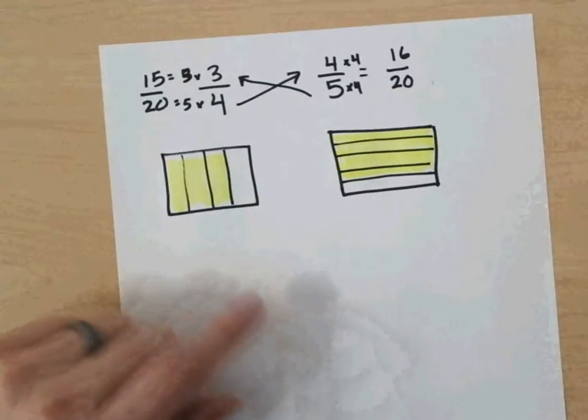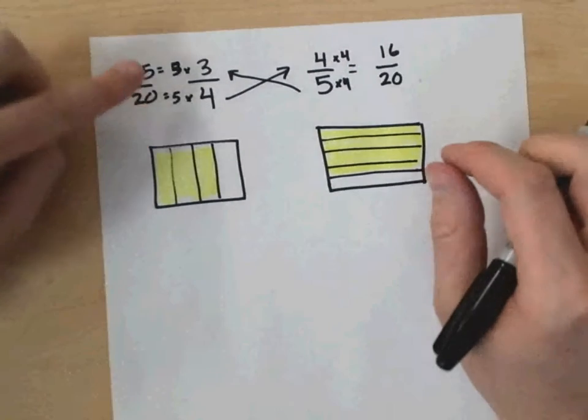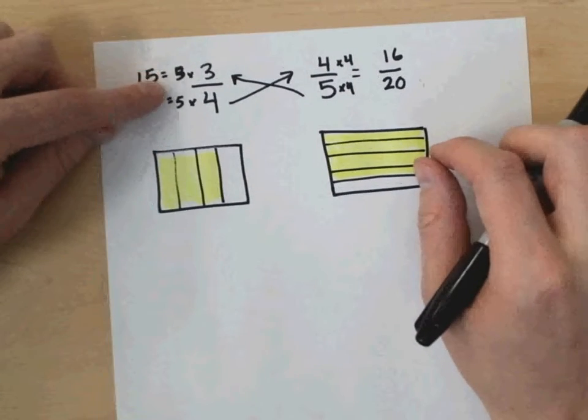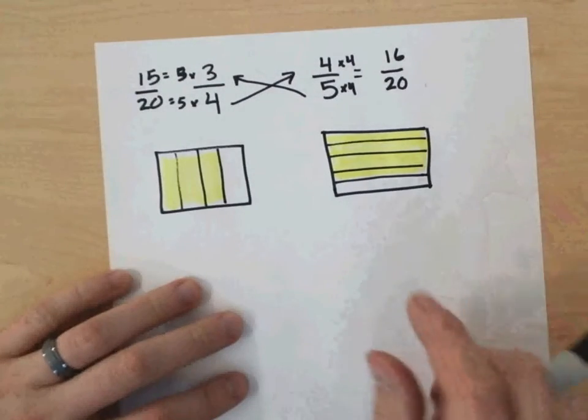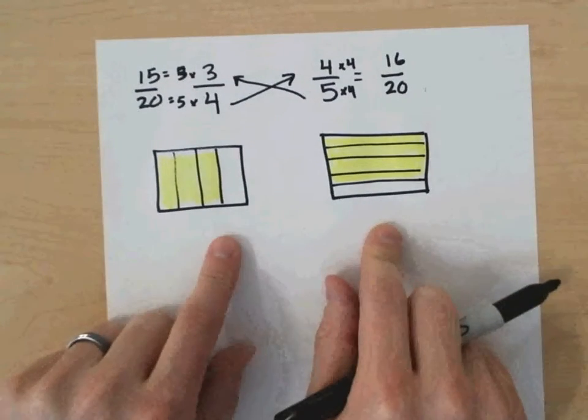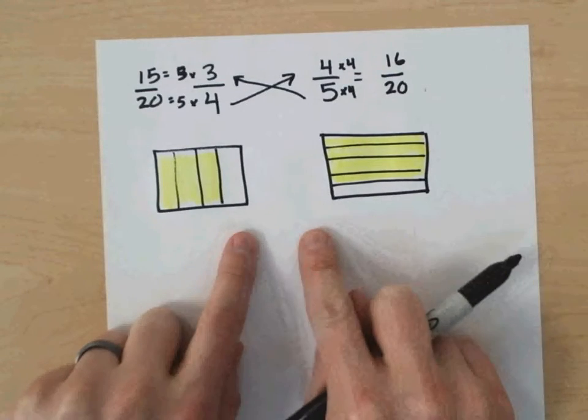So this was our original fractions that we started with. Now what we did in this first fraction was we cut it into fifths. So really we take these 2 models and we are combining them into one, merging them together.